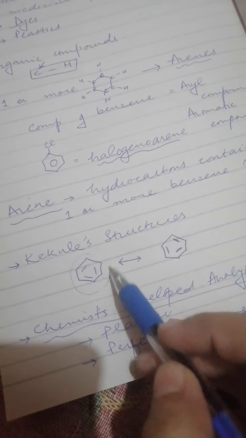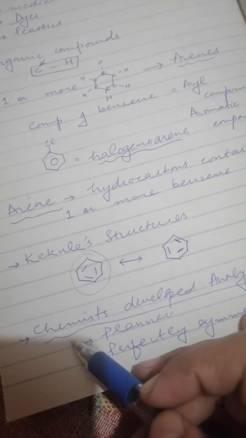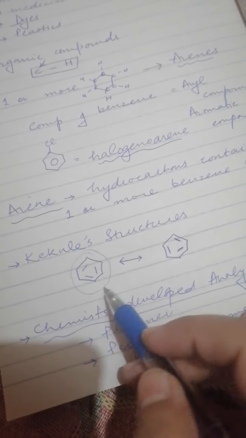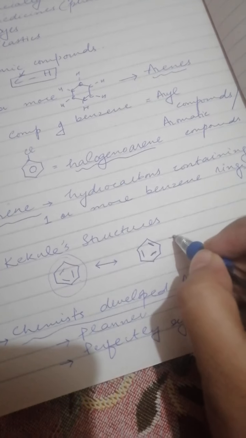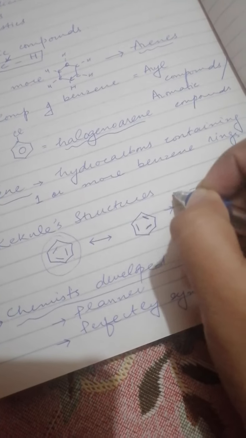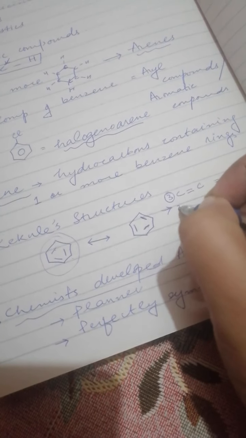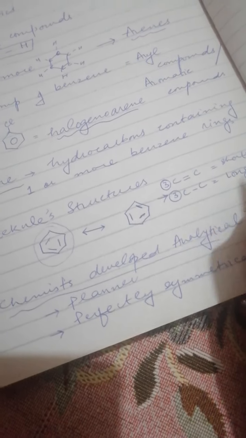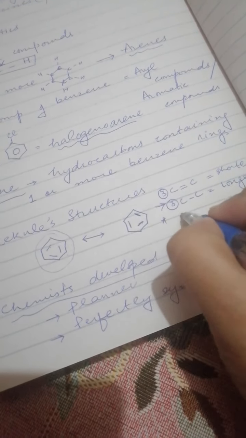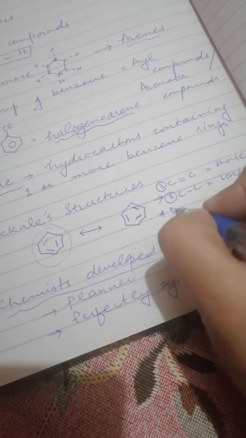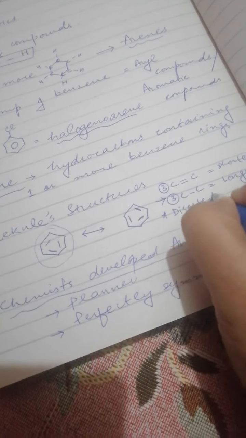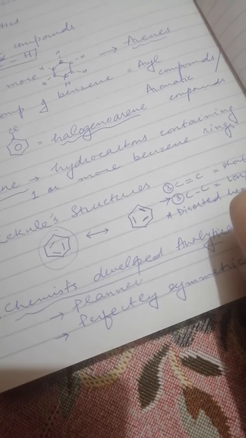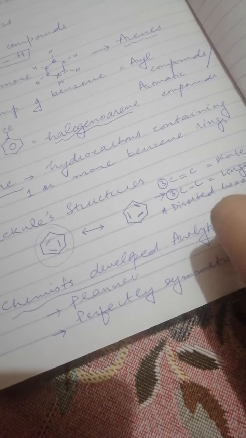Due to this, it produced a distorted hexagonal shape.